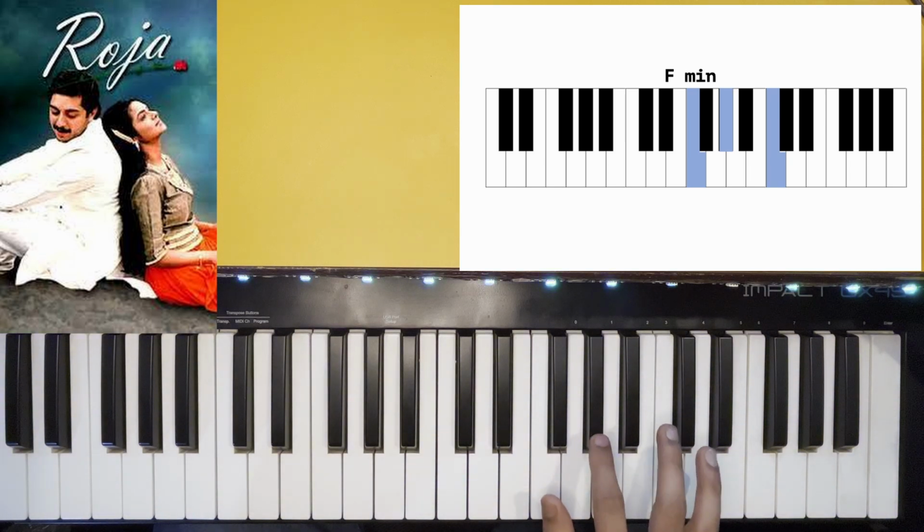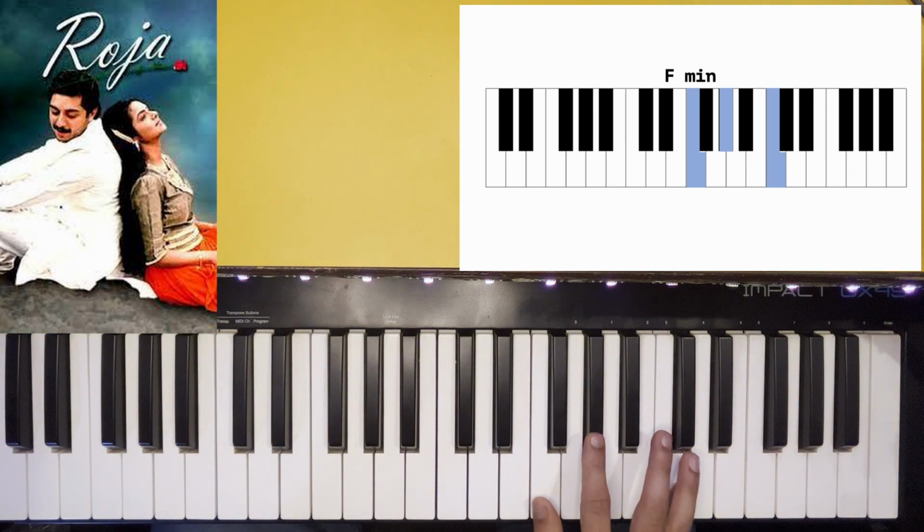There the flat dha also comes, which is sometimes permitted.